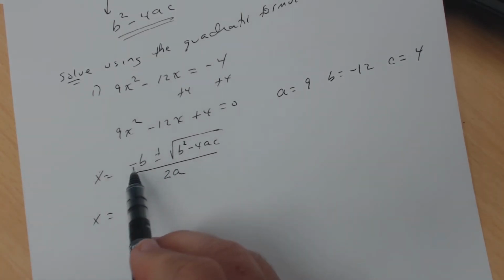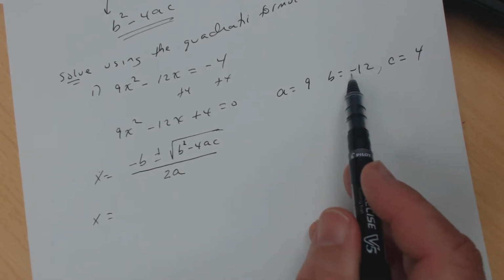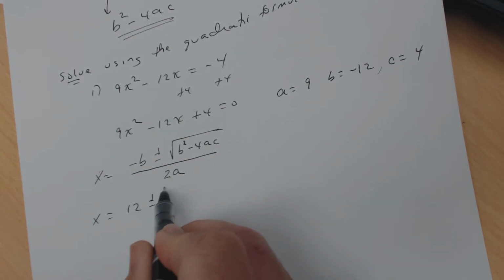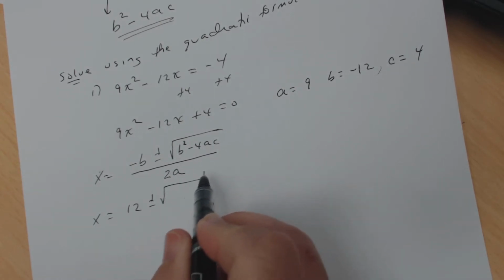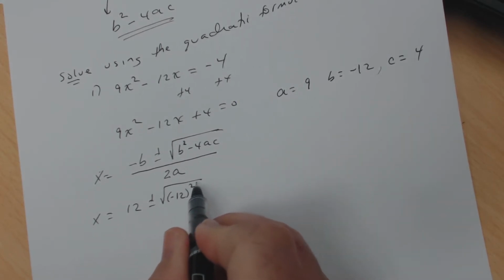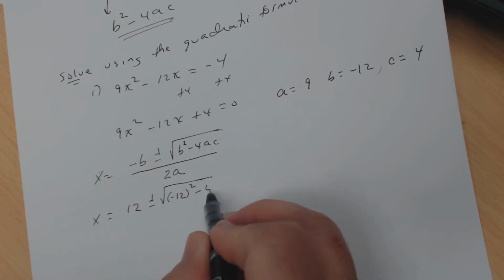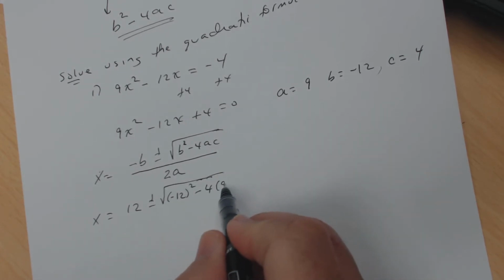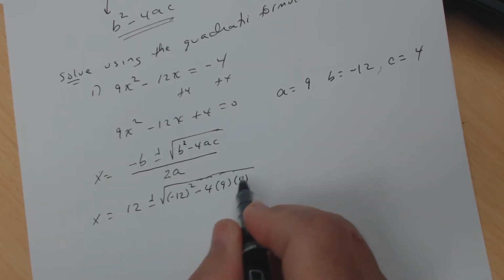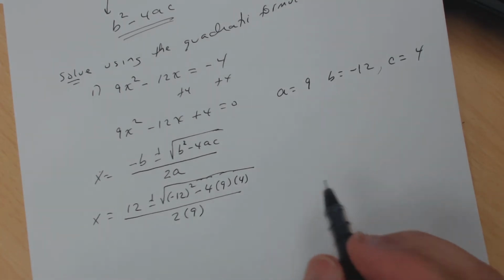Remember, this part says I take the opposite of b. So b here is negative 12. The opposite of negative 12 is positive 12, plus or minus the square root of b. Remember, you use parentheses in this part here. So negative 12 squared, that's b. b is negative 12, and I'm squaring it, minus 4 times a, which is 9, times c, and c is 4, all over 2 times a, so that's 2 times 9.